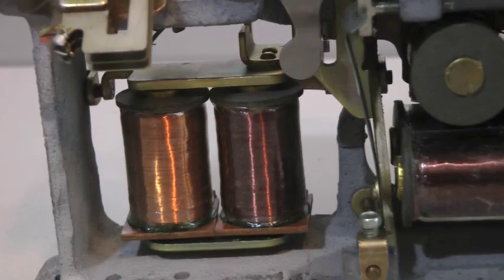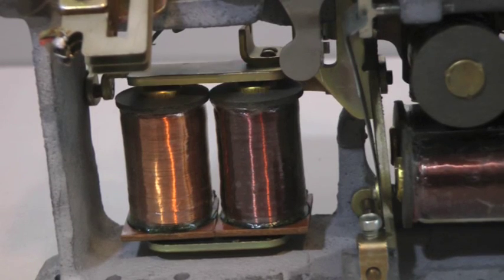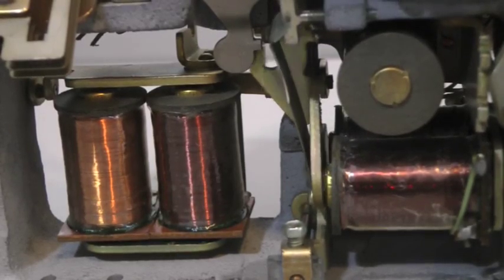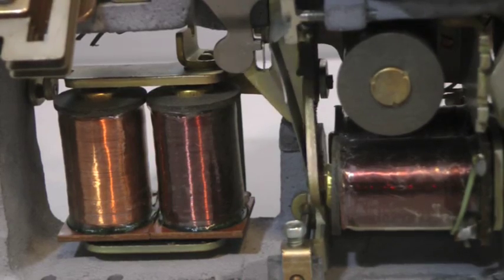Here we can see the twin rotary magnets and the rotary armature operating and releasing. Here we can see the twin vertical magnets and the vertical armature operating and releasing.